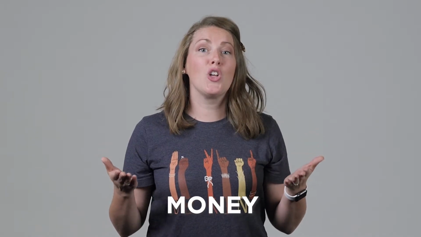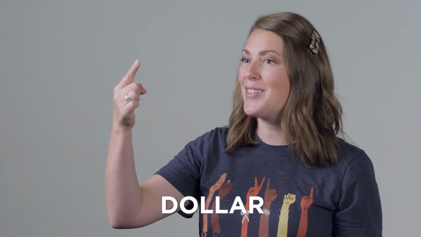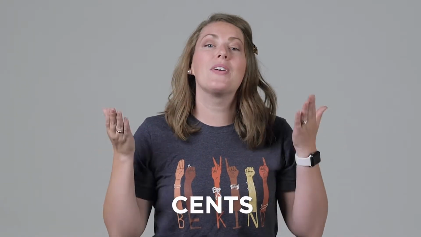How do we incorporate these numbers into the signs themselves? Well, for money, you have what's called the dollar twist. The dollar twist looks like this: $1, $2, $3, $4, 5, 6, 7, 8, 9. And for the numbers 10 and up, you do $10, $11, $26, $32, $100.